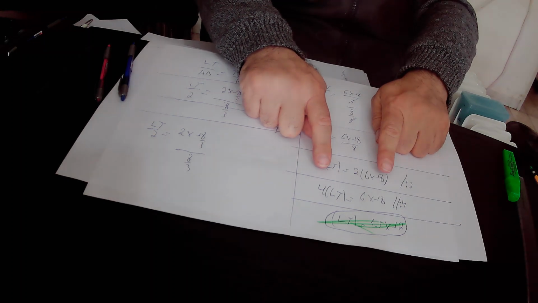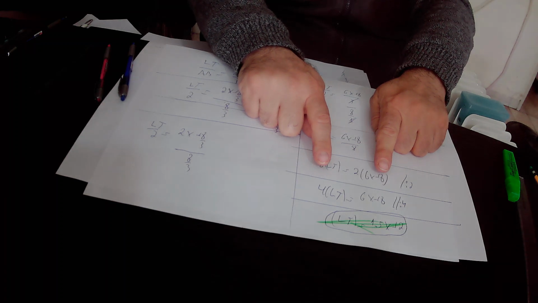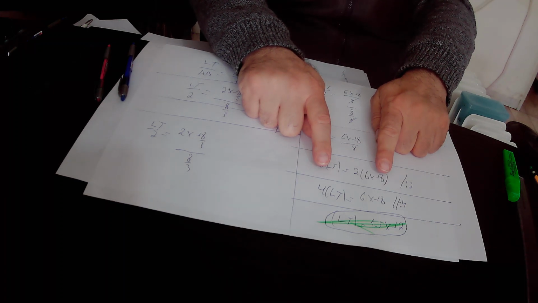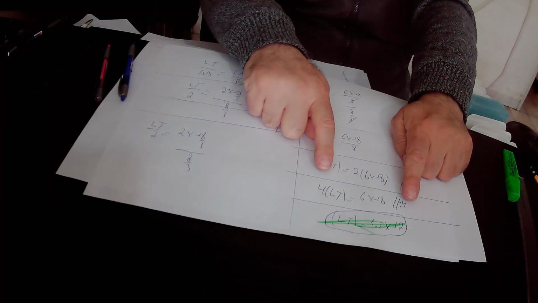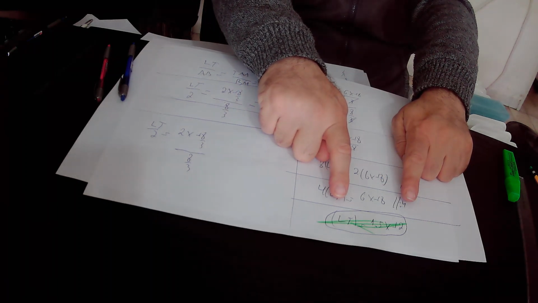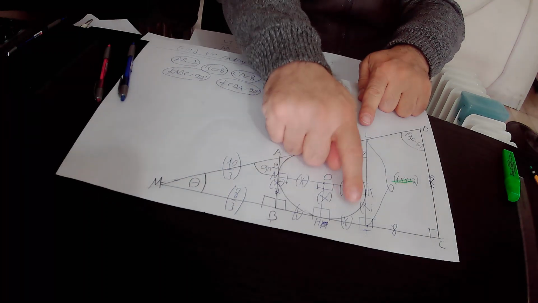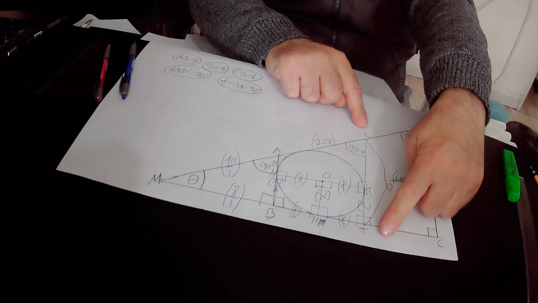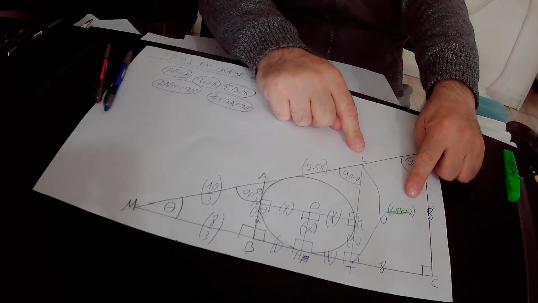Here we divided this equation by 4 and finally found out that LT equals 6x over 4, which is 1.5x, plus 8 over 4, which is 2. So in conclusion we found out that LT equals 2 plus 1.5x. So you can write here that this line segment LT equals 1.5x plus 2.